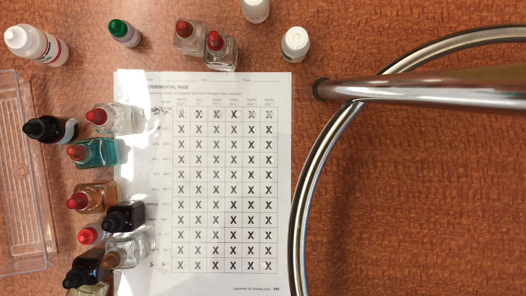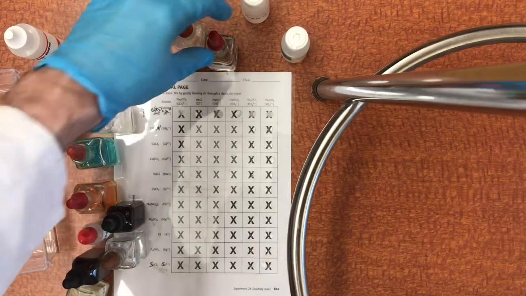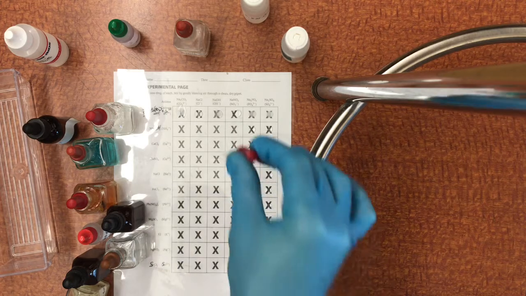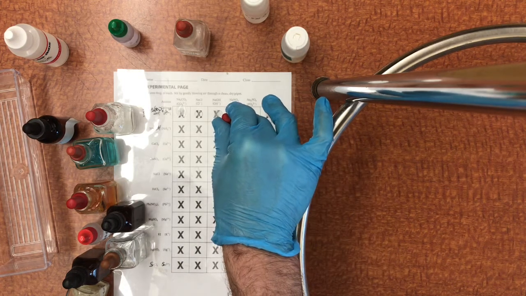I'm just doing this on top of a transparency so that if I need to, I can just wipe it up and it won't cause trouble.